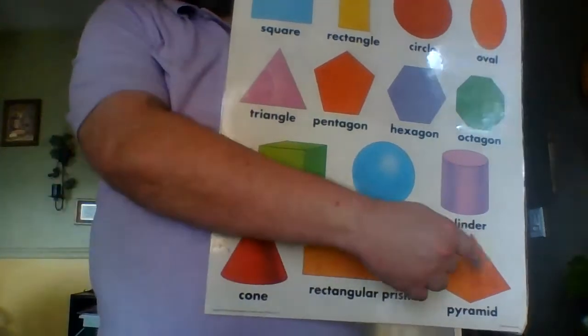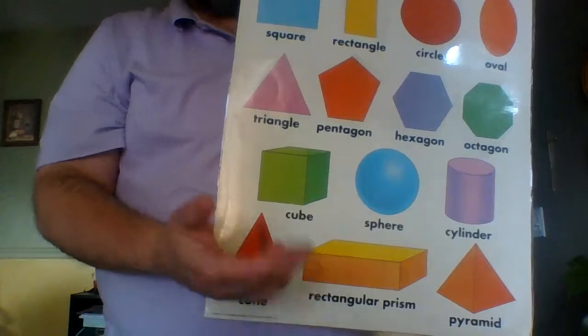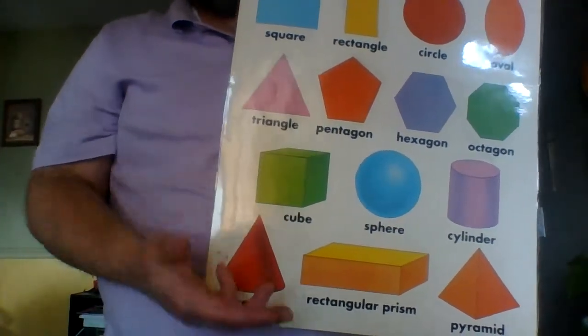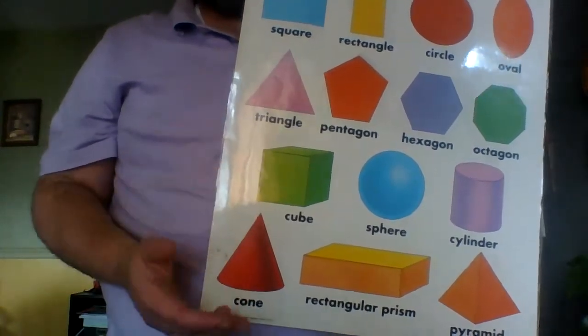And we name a pyramid by the face on the base. So a square pyramid has a square base. A triangular pyramid would have a triangular base. A rectangular pyramid would have a rectangular base.